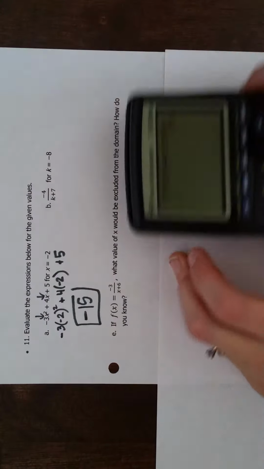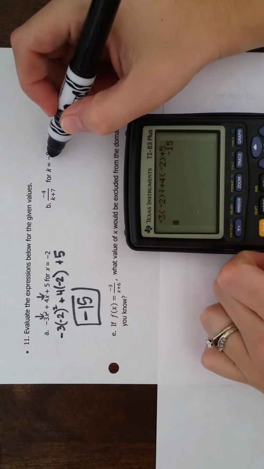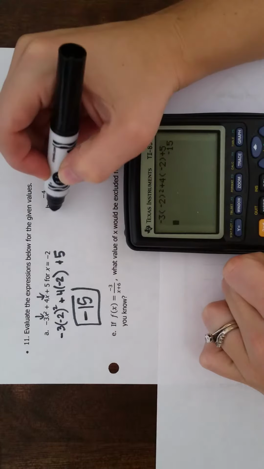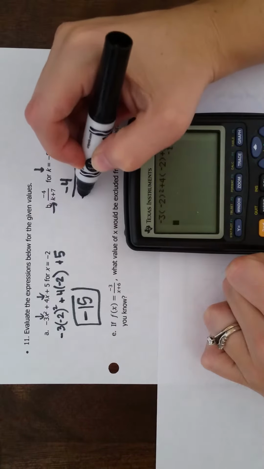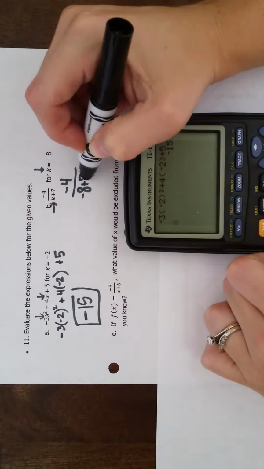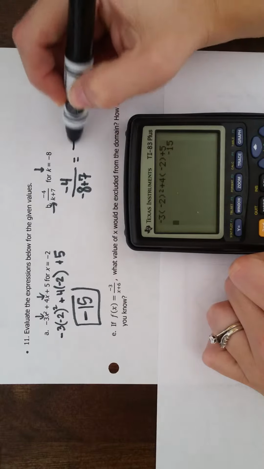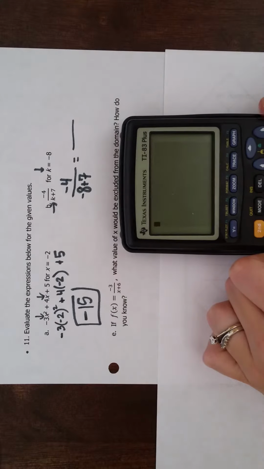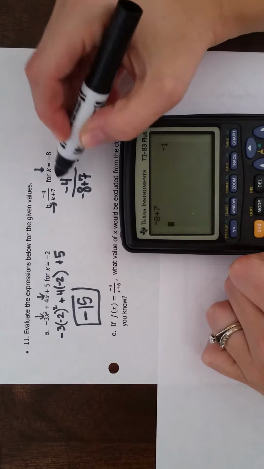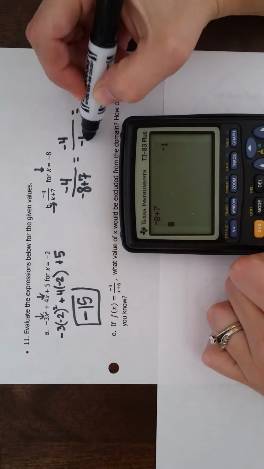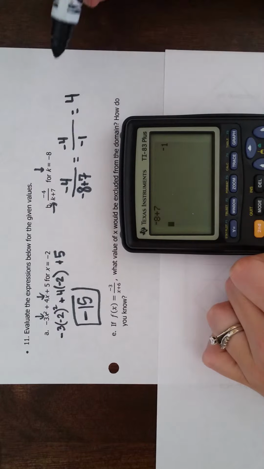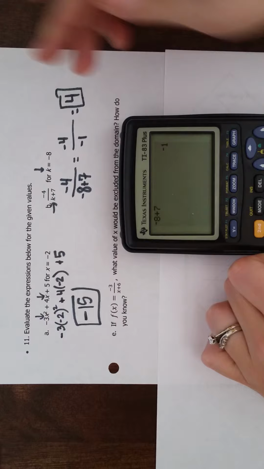Letter B, we're going to plug -8 wherever there's a k, so we're going to put it right there. So we have -4 divided by -8 plus 7. Now on this one we're going to want to figure out what is -8 plus 7. -8 plus 7 is -1, and that's on the bottom. -4 is on the top. Negative divided by negative is a positive. 4 divided by 1 is 4, so 4 is your answer.